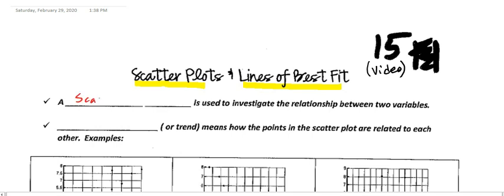A scatter plot is used to investigate the relationship between two variables. In our balloon bungee, it was height and rubber bands. It could be anything. Scatter plots are really often shown on the news and in business because in real life, things don't happen exactly in a straight line very often.